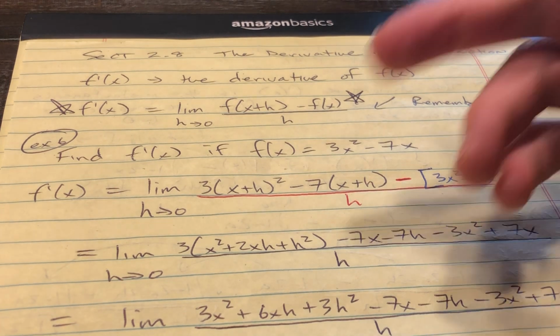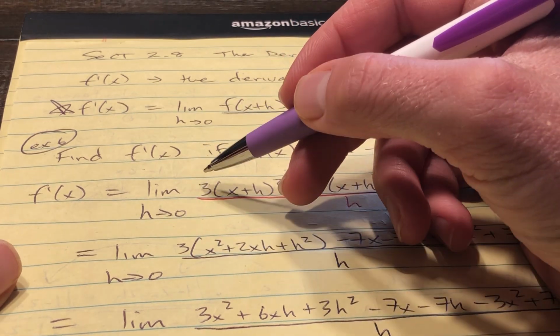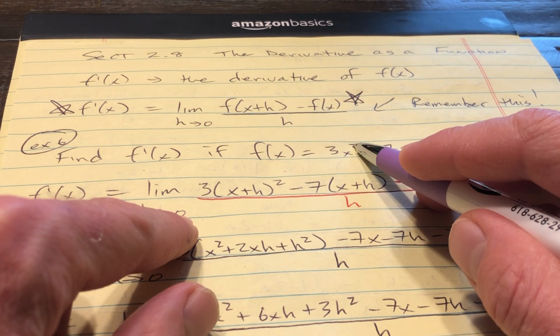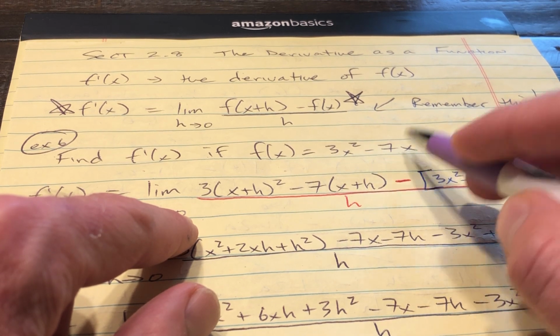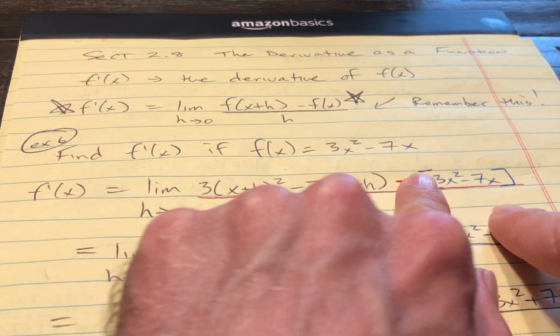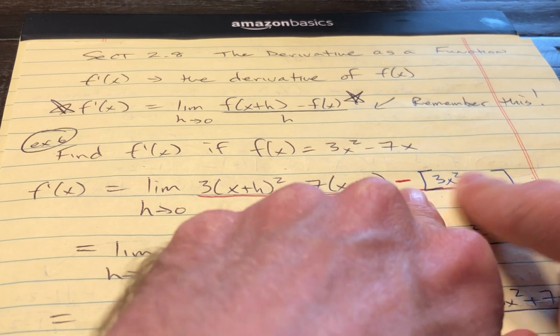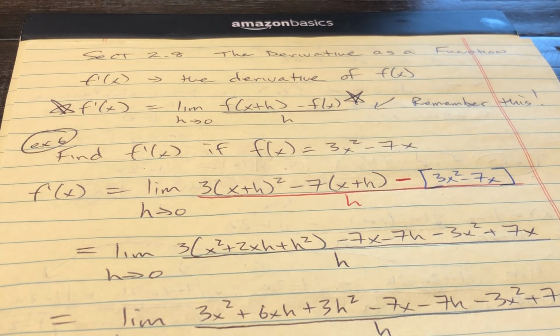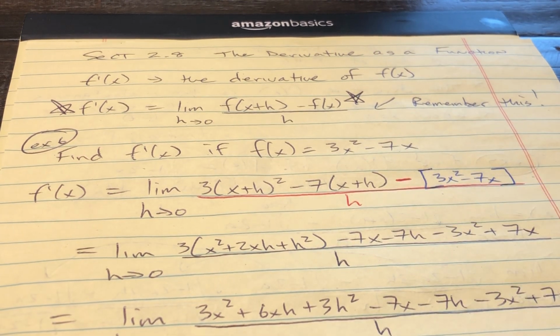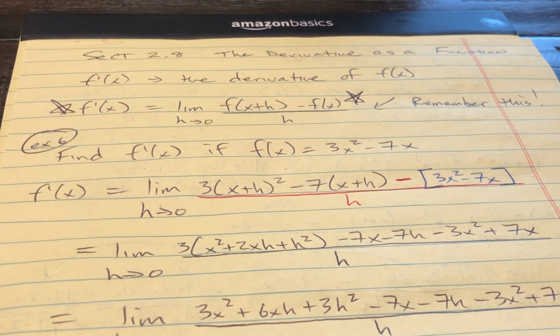All right, so we have the limit as h goes to 0 of 3 times x plus h squared minus 7 times x plus h minus f of x. Now you're subtracting all of f of x, folks. Every year I see just a minus in that, and students, instead of subtracting a negative 7x, or adding 7x, because it has to cancel with this negative 7x, instead have a negative 14x left over. It doesn't cancel with h.